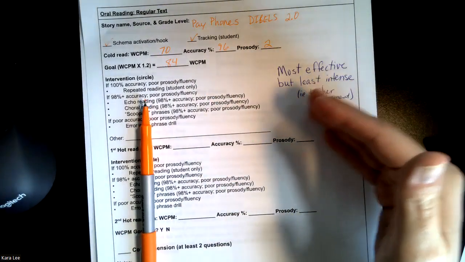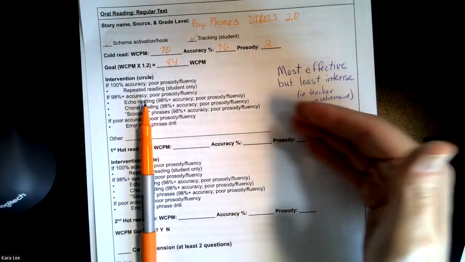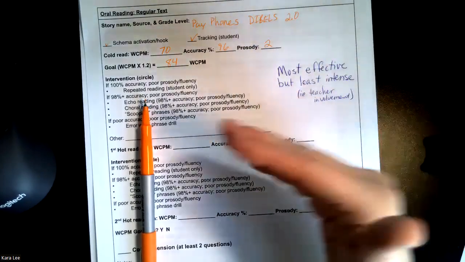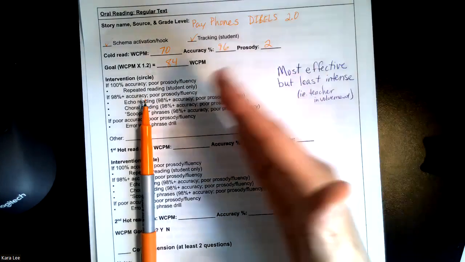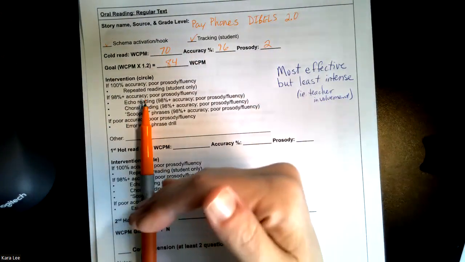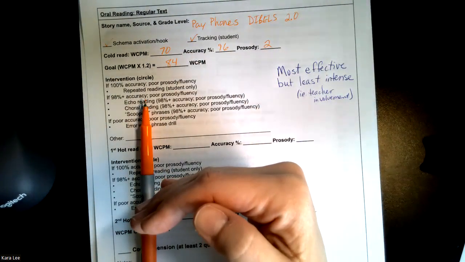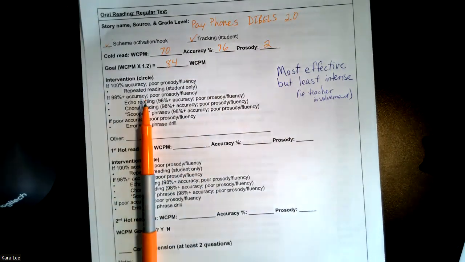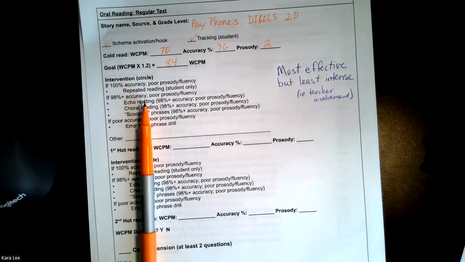The idea is, by looking at data over time, to find what is effective for this student, but without such intense involvement from the teacher.